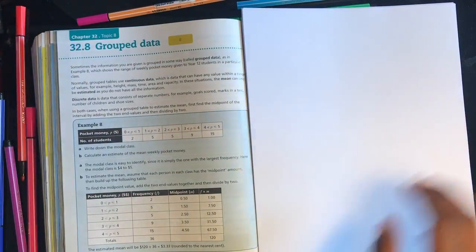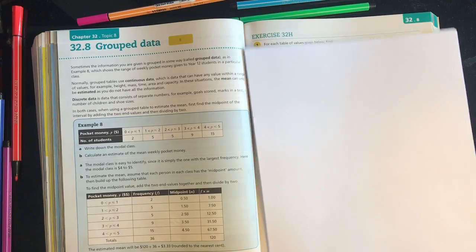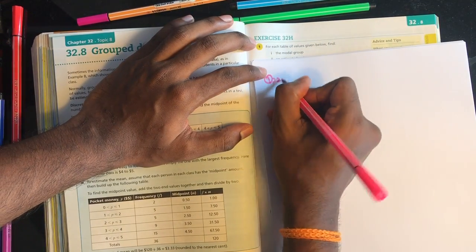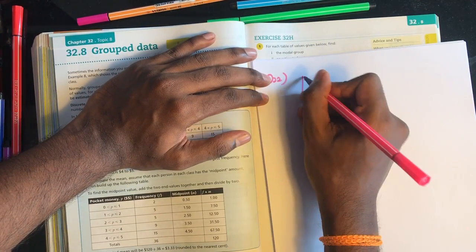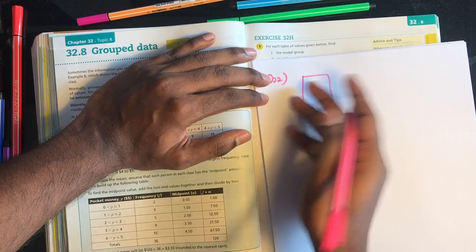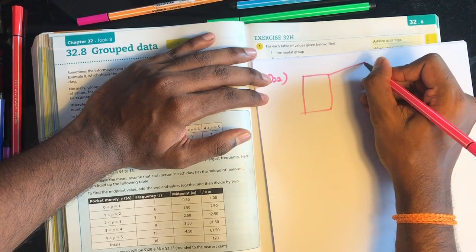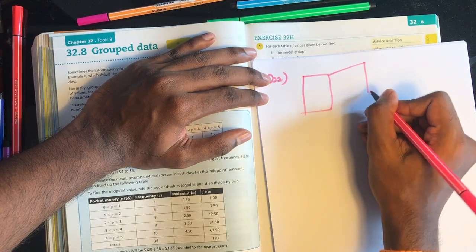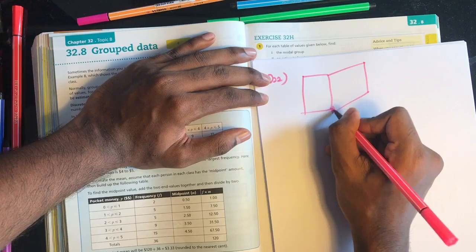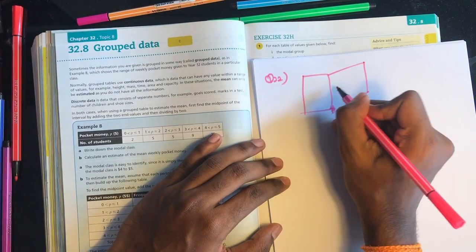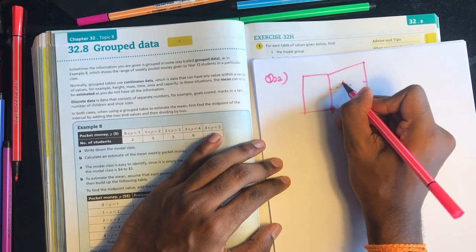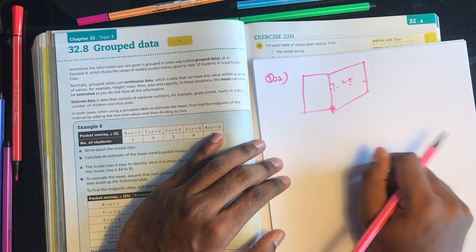Moving forward, let's look at question number 22. They give you some weird shape. I imagine this is a square. Sorry, because I'm drawing, so it doesn't look like one, but it is. Just ignore. If you notice, they give you this 4.5. I'm telling you this 4.5 is just to confuse you.